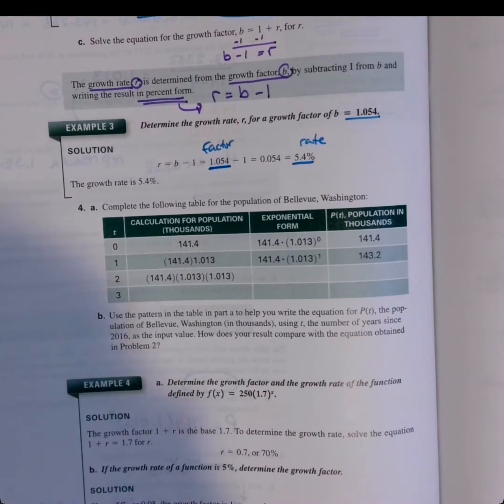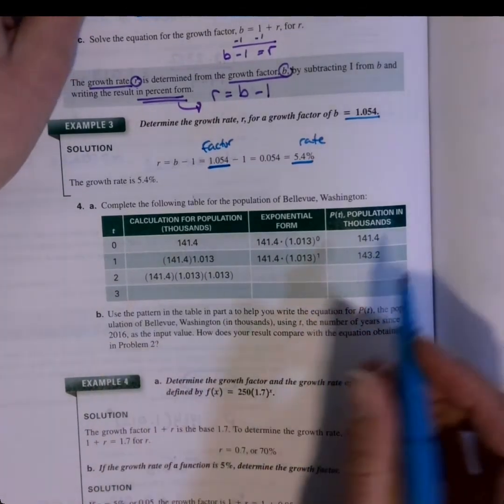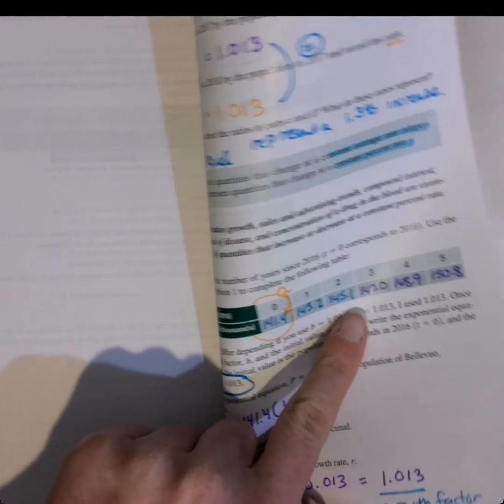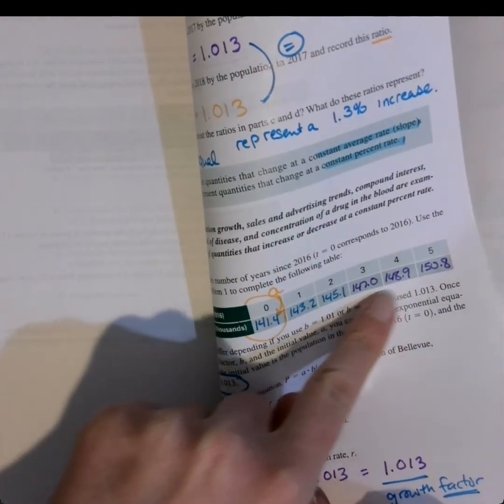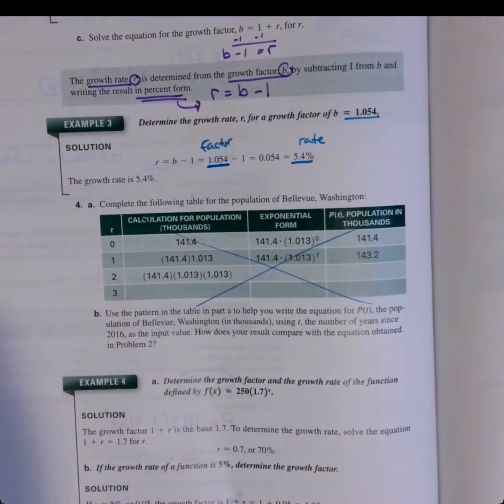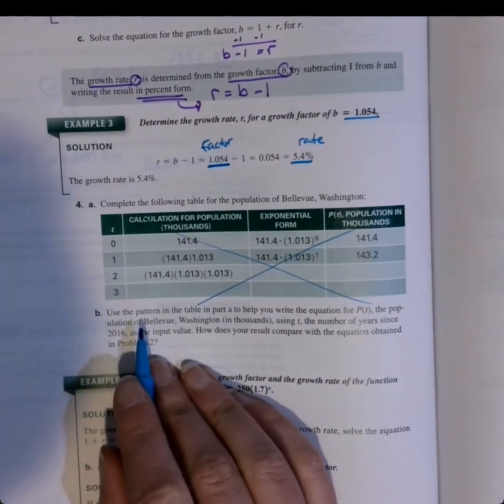They want me to fill this chart in again, I think, for the function. So we kind of already did that in the previous page. I don't think we have a real need to fill it in again. You can see what the values would come out as because we've already done that. So I don't want to fill it in again. Okay, using the pattern helps you write the equation.